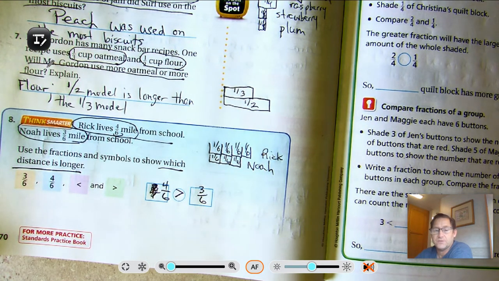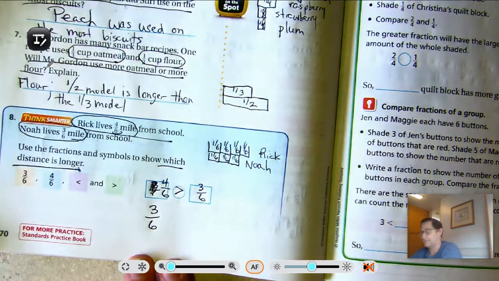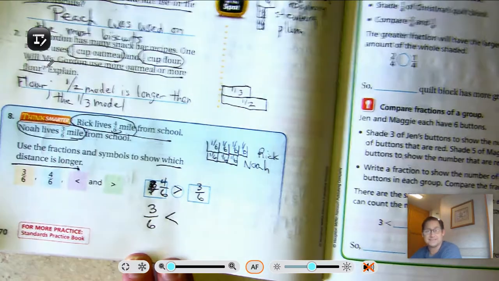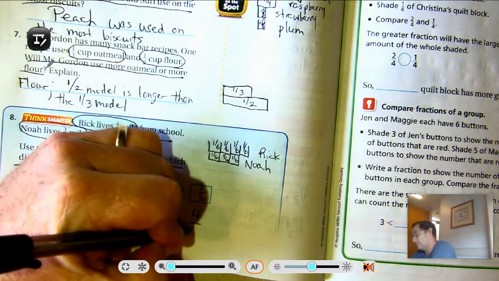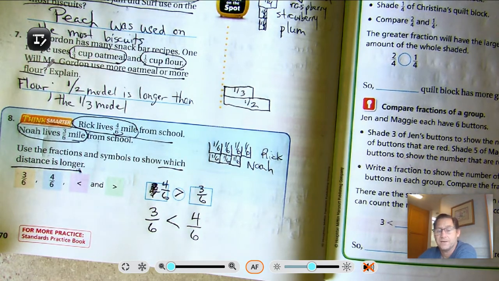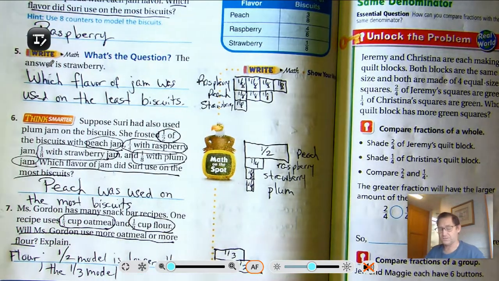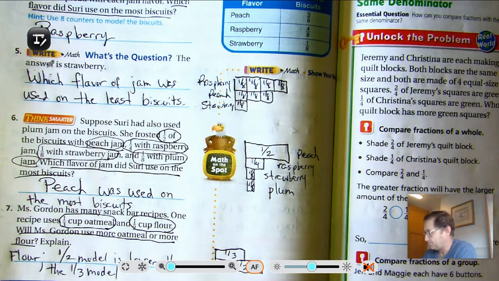Is that the only way to do this problem? Technically, it's not. I could also write 3/6 is less than 4/6. Okay, that's true too. Okay, all we did was switch the sides and change the symbol. Okay. All right, so that's it for comparing fractions using concrete models.